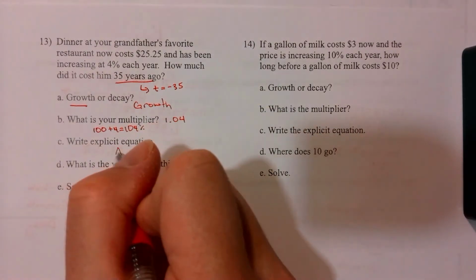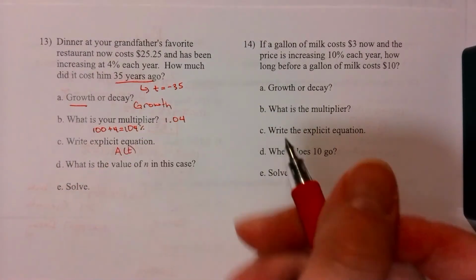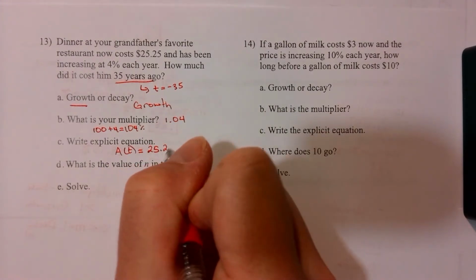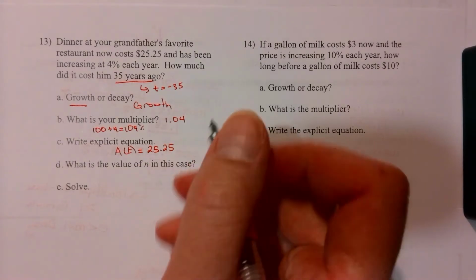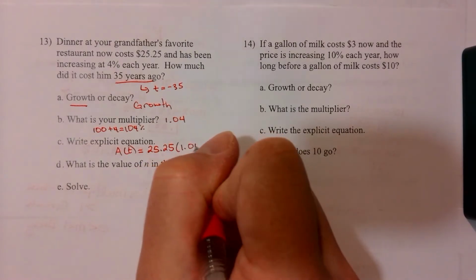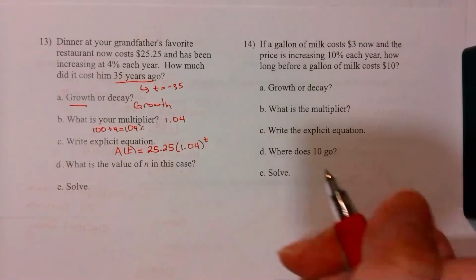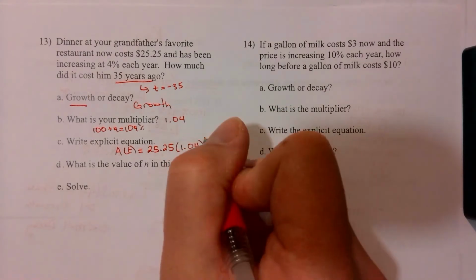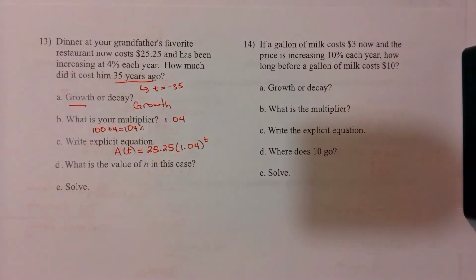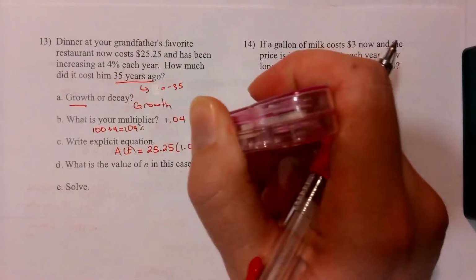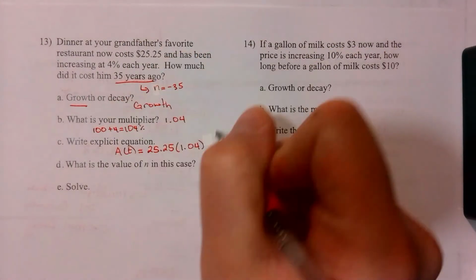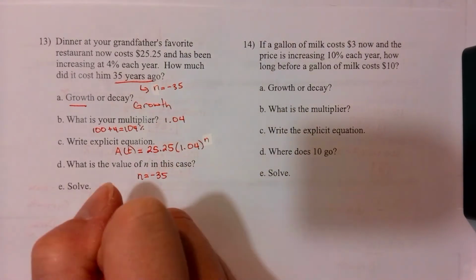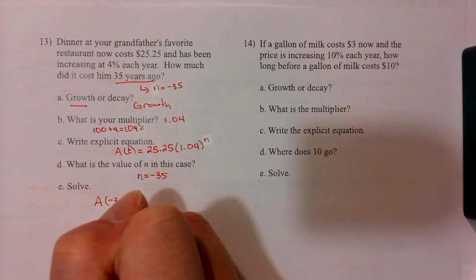The equation A of t, the amount over time, is going to be the initial value, or the cost now, which is $25.25, times 1.04 to the power of time, okay? And then what is the value of n in this case? Well, let me make this an n. They're using n for time, which is fine. And so I'll go back and change that. And so n for us is going to be negative 35. So what is the amount over negative 35 years?